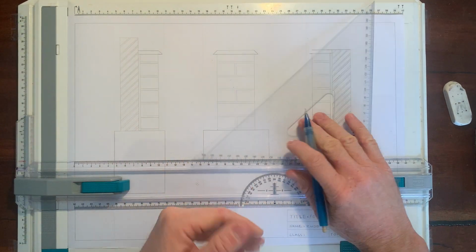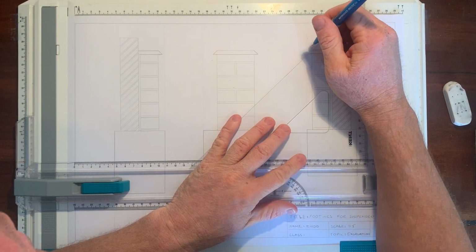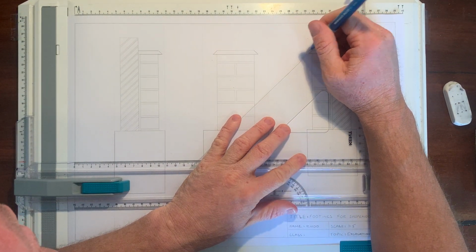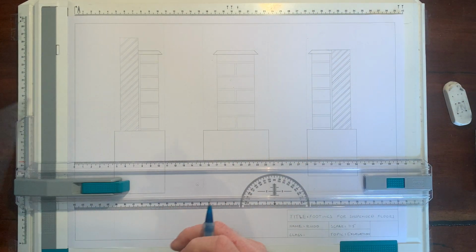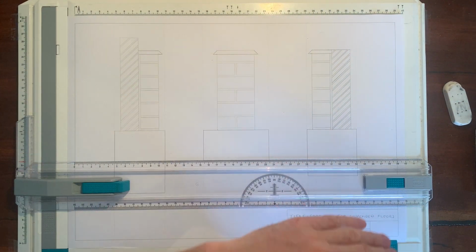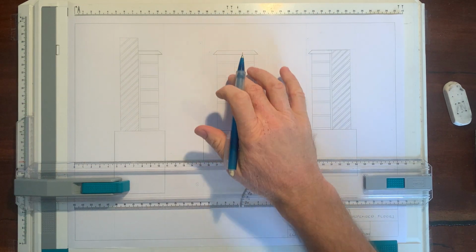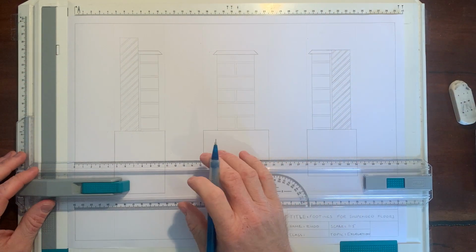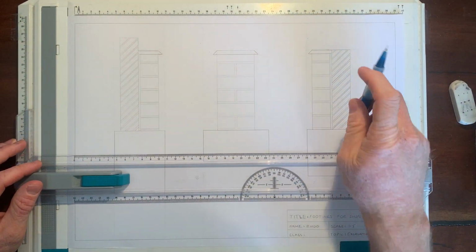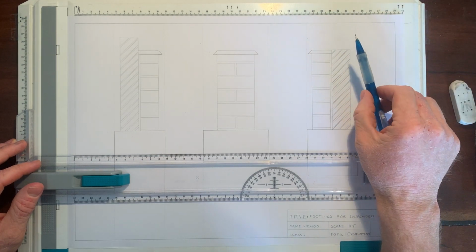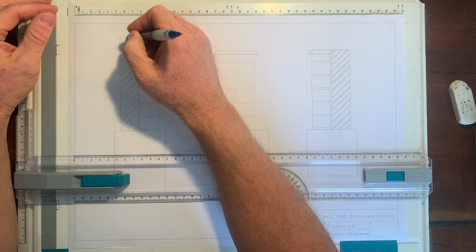And one last 45-degree angle here. There we go. So these lines are pretty faint, you can go over them if you want. We also have to put a little break in this line up here.